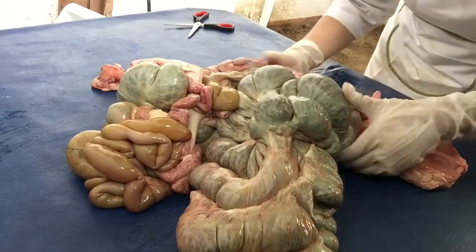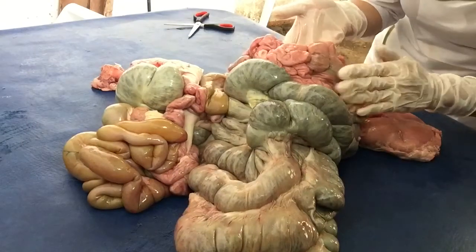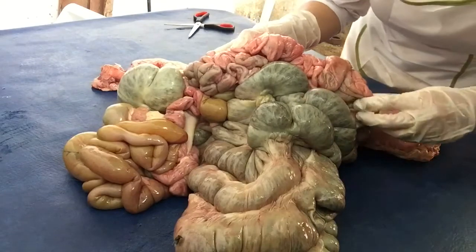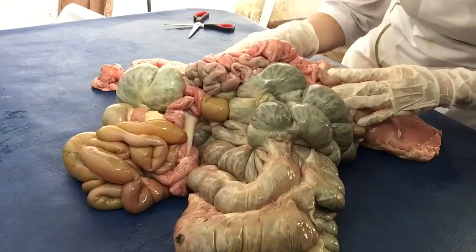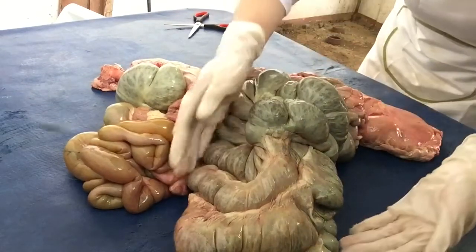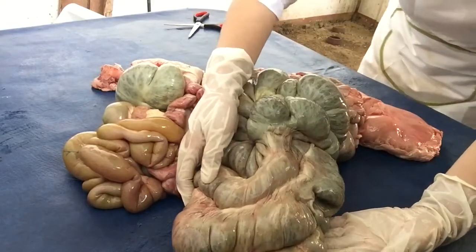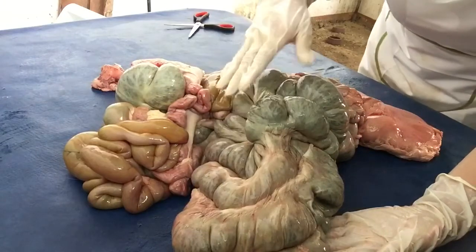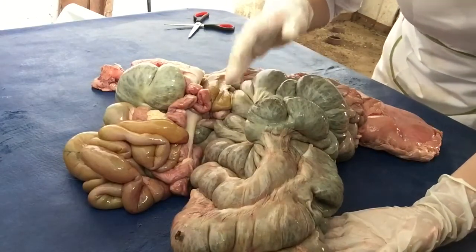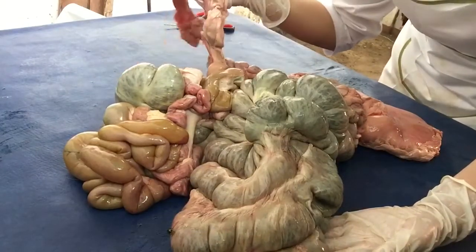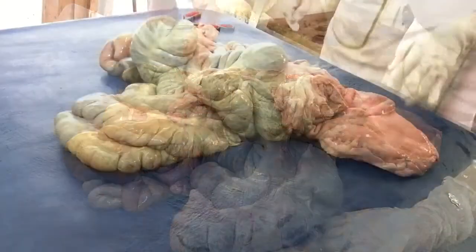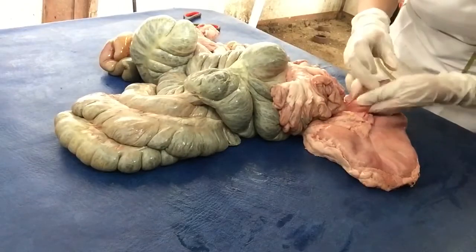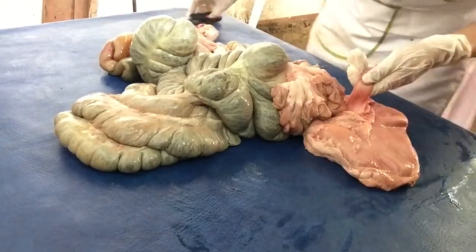And then, it passes through the small intestines. Here, the small intestines, where the absorption of nutrients takes place. Next, it goes through the large intestines. And food waste products are then turned into feces and are ready for defecation through the anal canal. And now, we cut through the esophagus where the food enters the stomach.